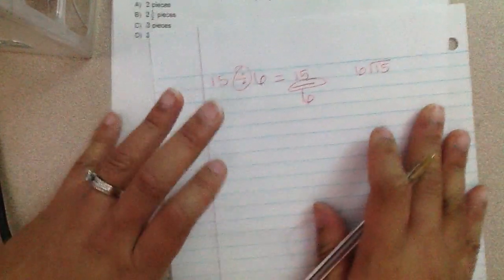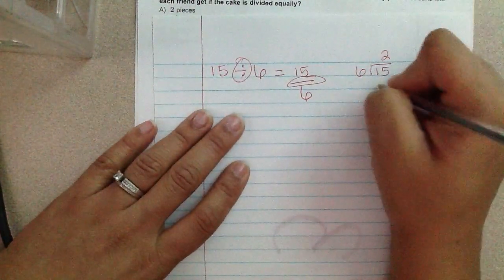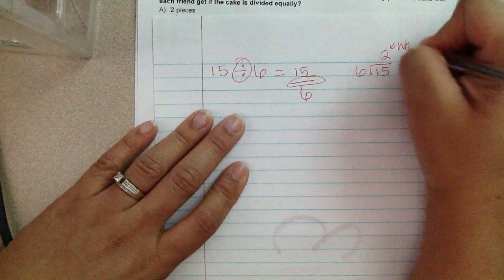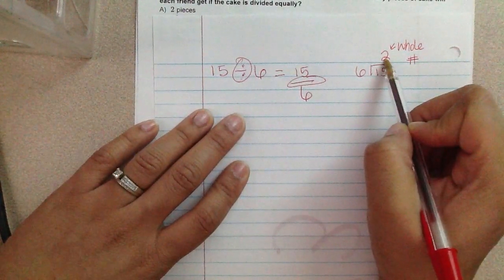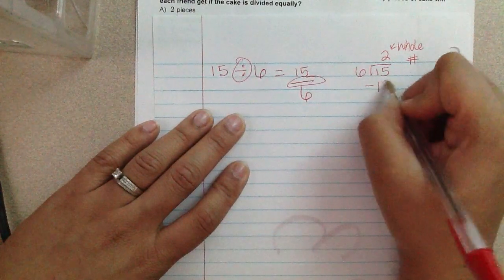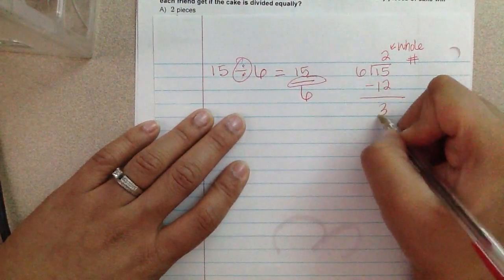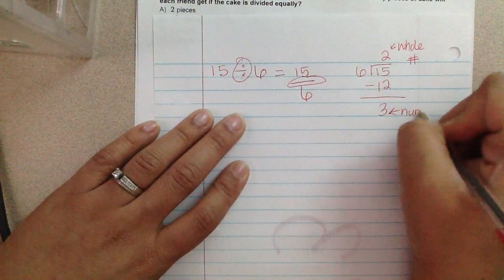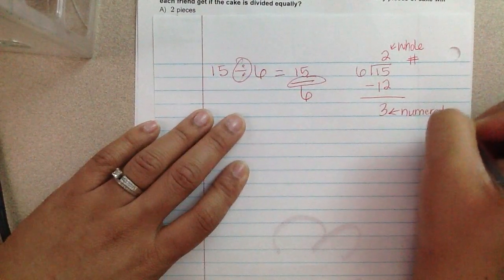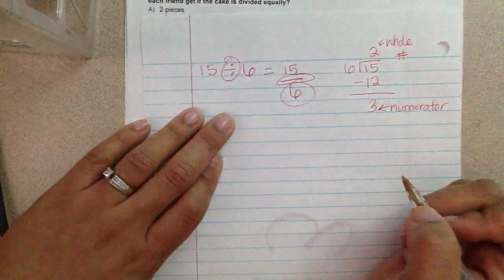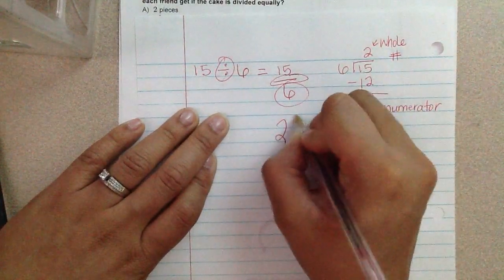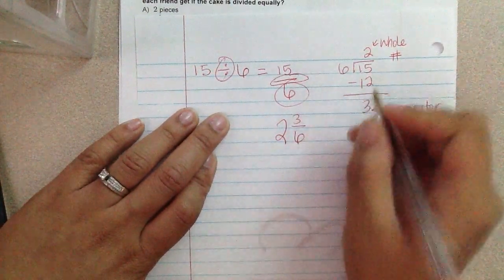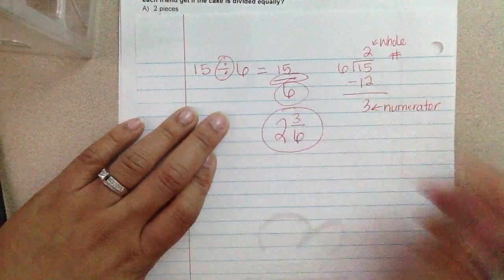So I'm going to see how many times 6 will go into 15. 6 will go into 15 2 times. This is my whole number. This is how many wholes I can make. I subtract 6 times 2, which is 12, and I get 3 left over. This is my numerator, and I keep the same denominator that I had over here. So I end up with 2 wholes, 3/6.